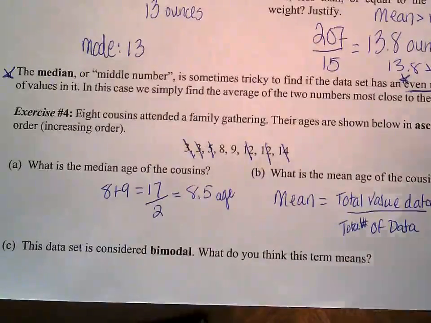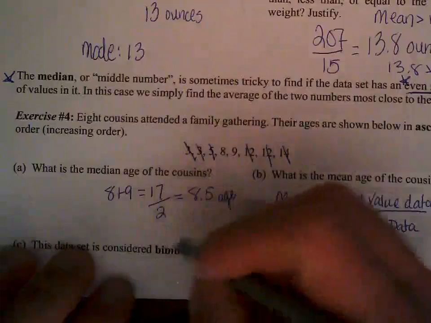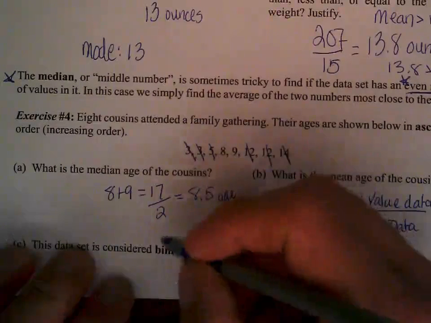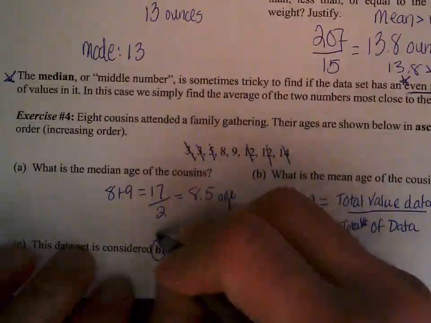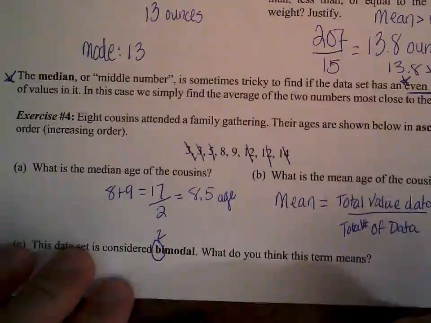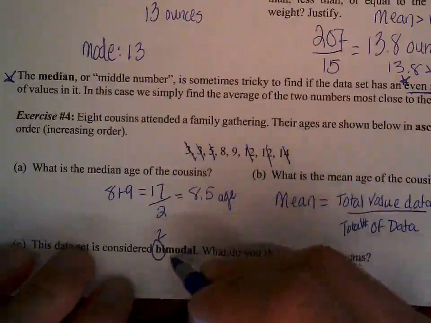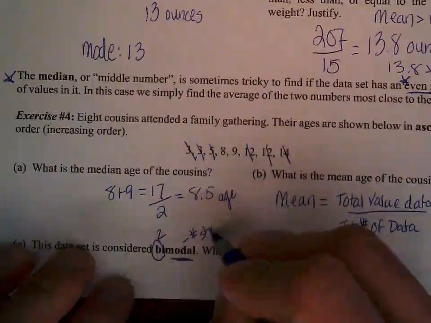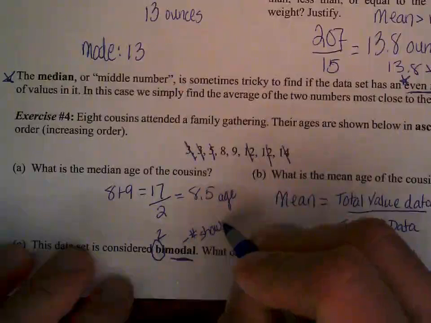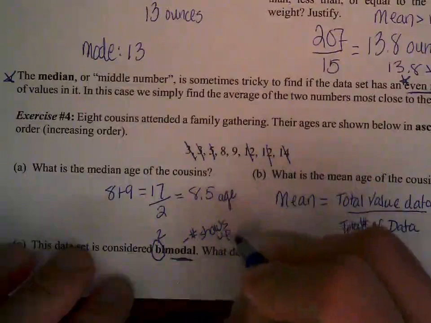Well, in the world of English, we can break up our word, and bi meaning, right? You think bicycle, how many wheels does a bicycle have? So you're dealing with 2. In this case, we're dealing with 2 pieces of data. Modal can deal with the mode, or the number that shows up the most, because we know that's what mode means. Shows up the most.